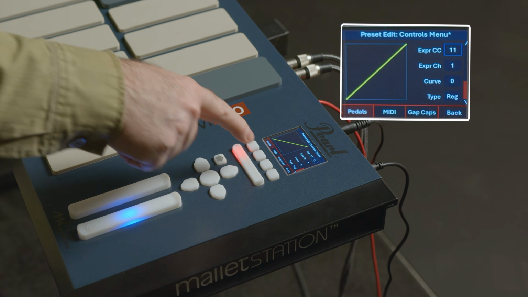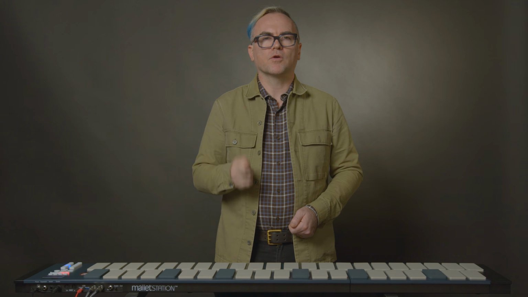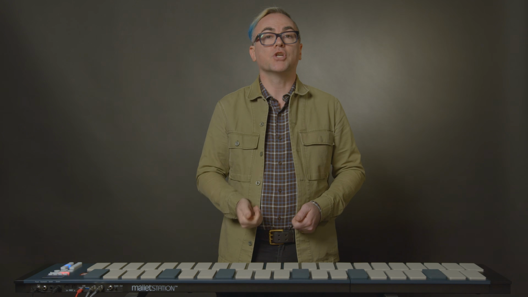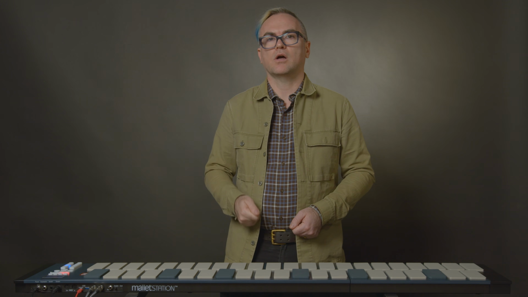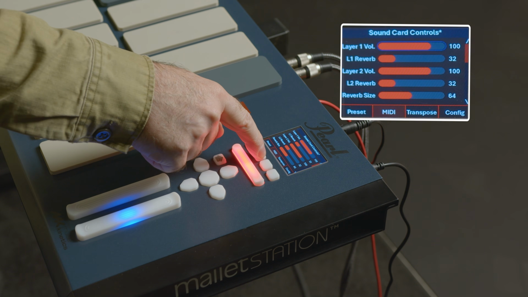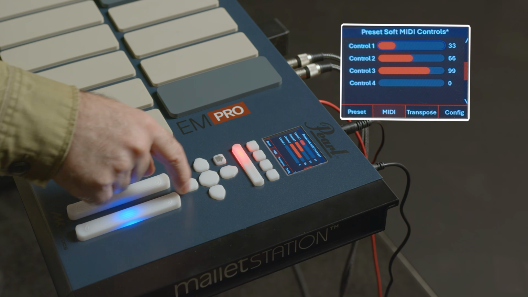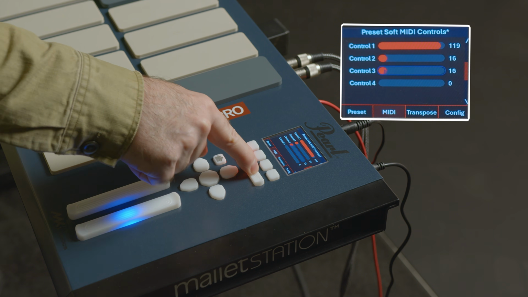Press the MIDI tab button to load the soft controls menu. Soft controls are virtual MIDI controls that you can use to adjust parameters on attached hardware, virtual instruments, and the sound card. These are the same controls that you saw on the MIDI tab, second and third page from the home screen. There are 4 sliders and 4 buttons.